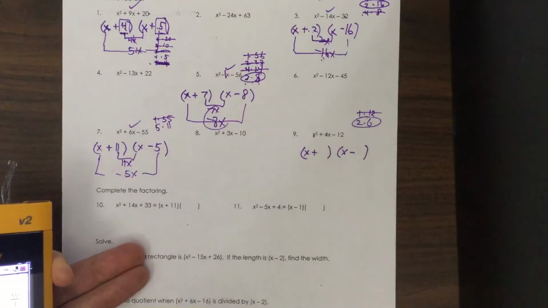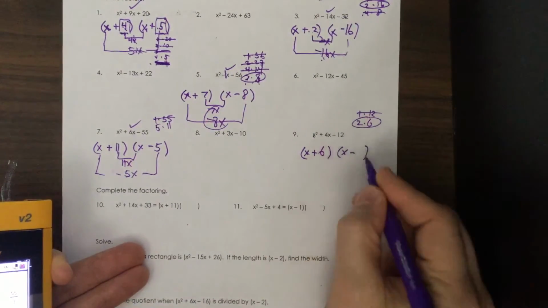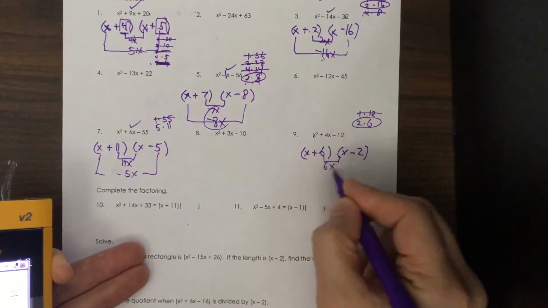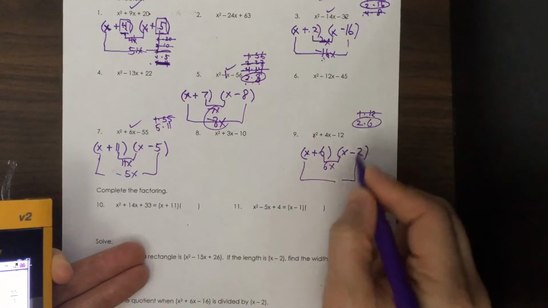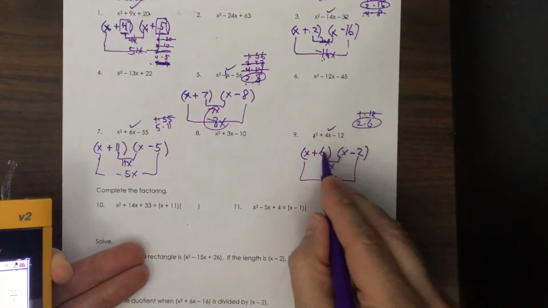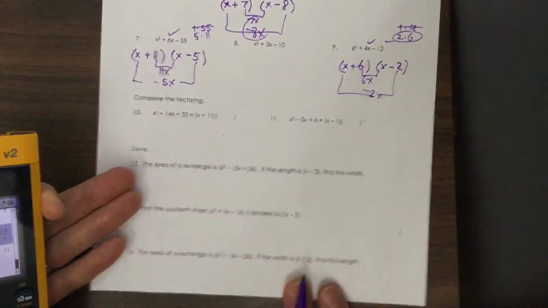Okay? So since my 4x is positive, I want the 6 to be with the plus and the 2 to be with the minus. 6 times x is 6x. Negative 2 times x is negative 2x. Those combine to give me 4x. And when I multiply here, I get negative 12. Everything works.